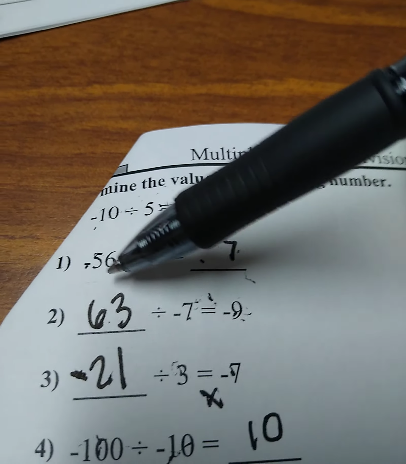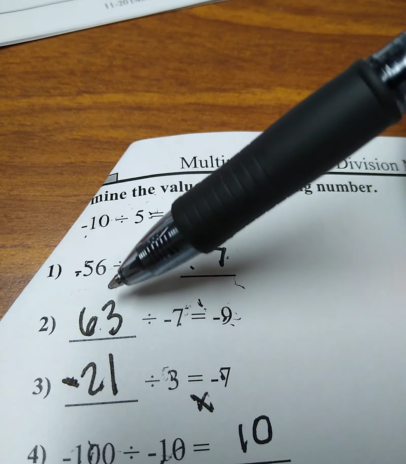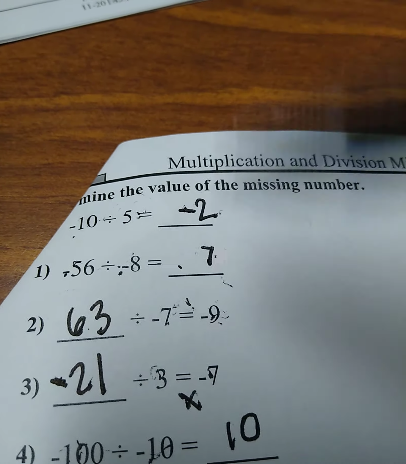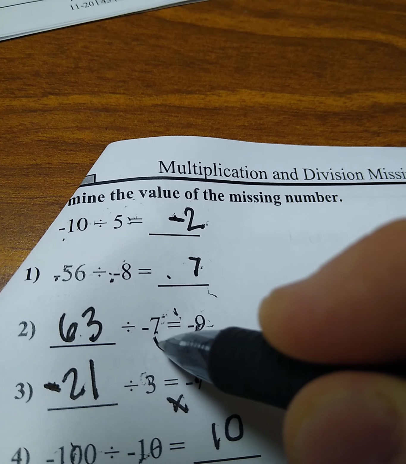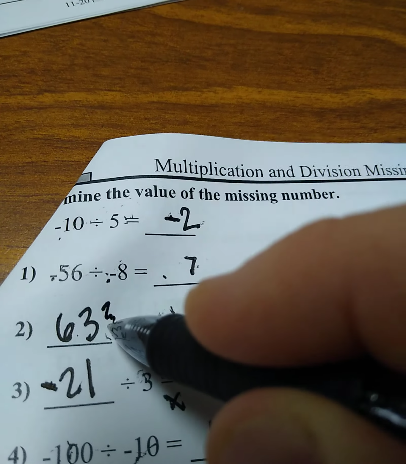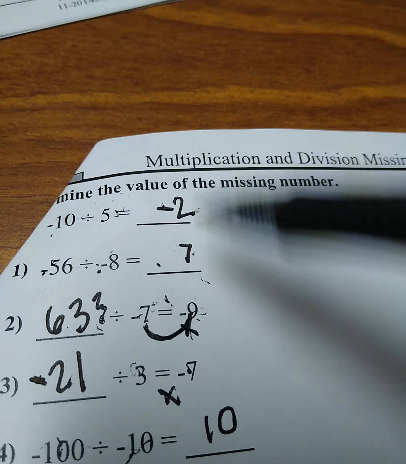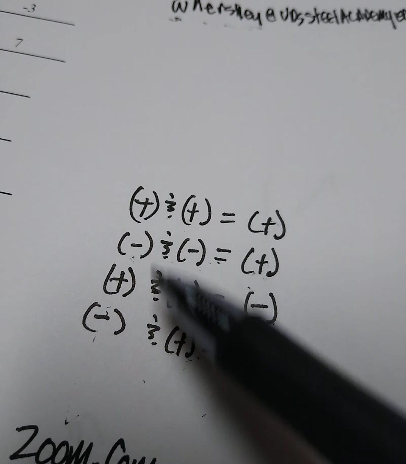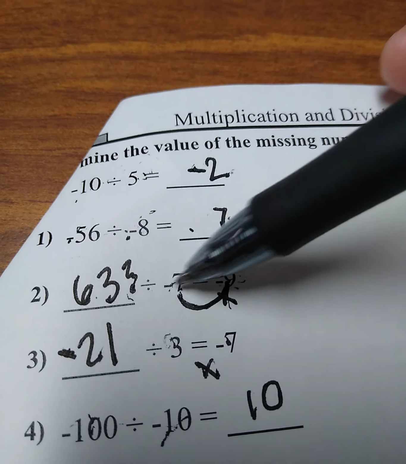Now, number 2 is a little bit different, okay? So we have blank divided by negative 7 equals negative 9, okay? So when you have these two, and this one is your unknown, right? We're going to multiply. So 7 times 9 is 63. Negative and a negative, we know from here, is positive. So your answer is going to be 63. Okay, does that make sense? So here you divide, here you're multiplying.